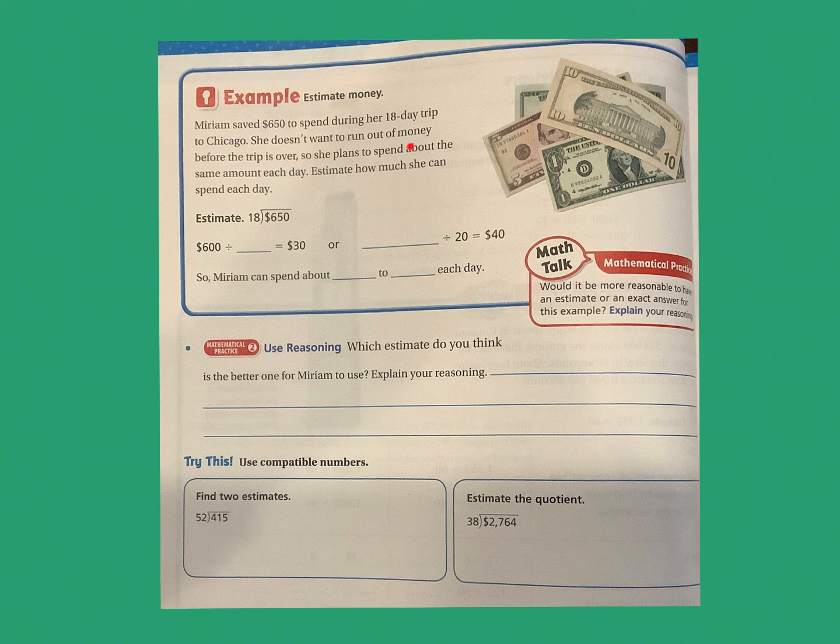She doesn't want to run out of money before the trip is over, so she plans to spend about the same amount each day. Estimate means we don't have to do the exact answer. We can get a close enough answer. Estimate how much she can spend each day.